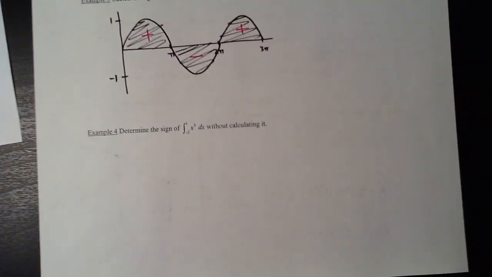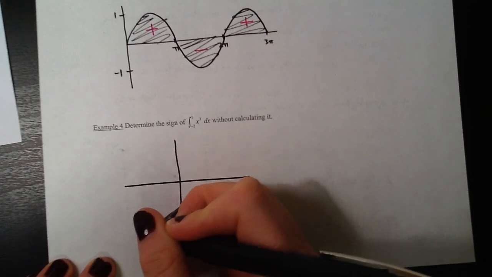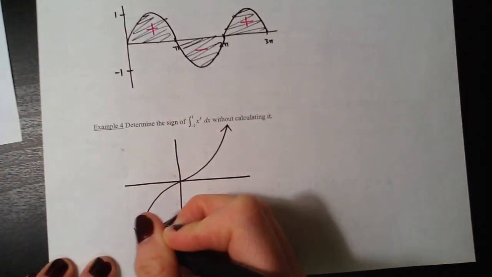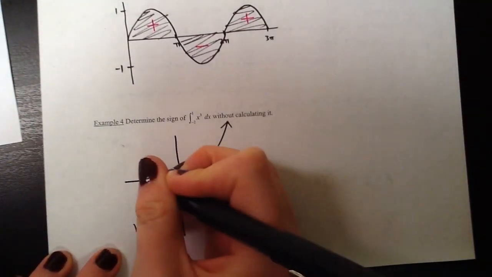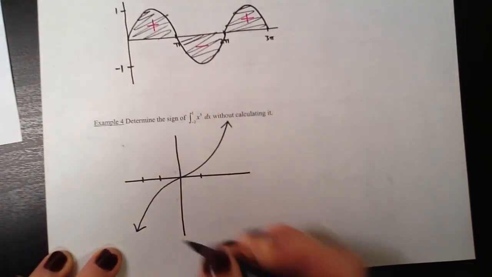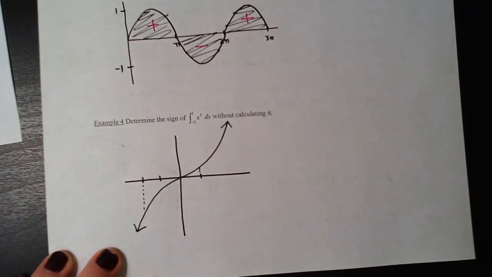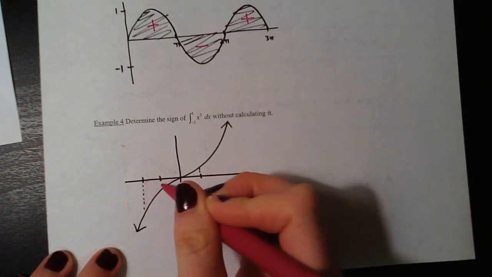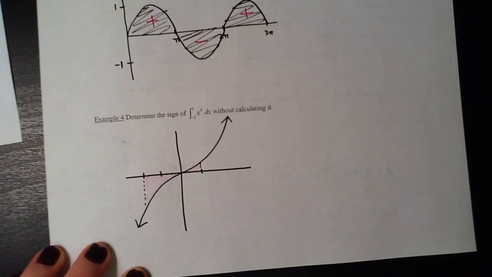So let's get just a very general sketch of x cubed. Looks like this. Okay, and if we want to take the area from -2 to 1, okay, so it looks something like this. We want to calculate this area between the curve and the x-axis. So you've got area here and area here. Now here's what's going to happen.